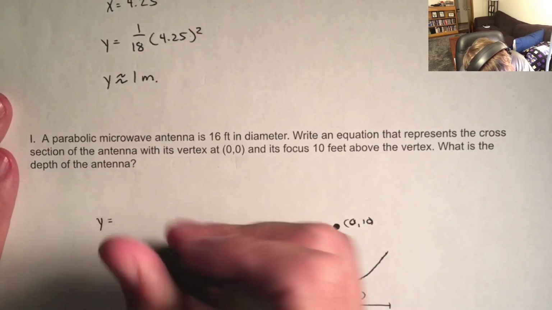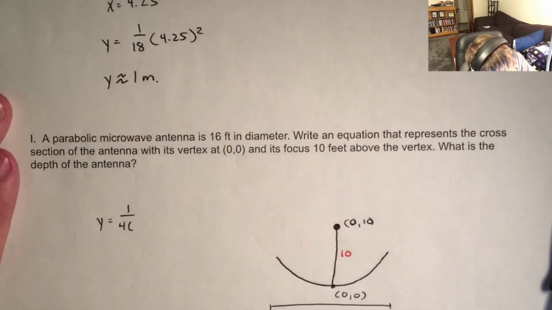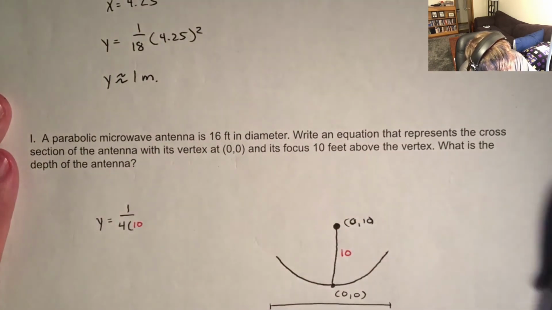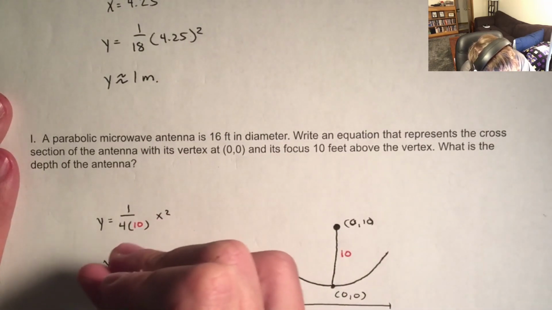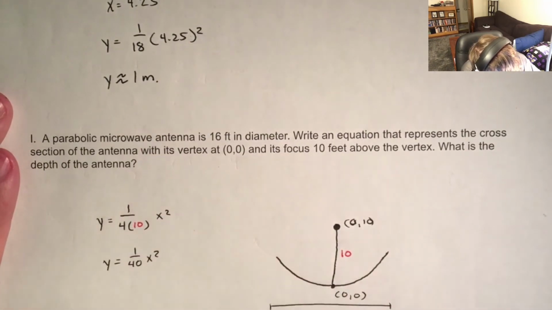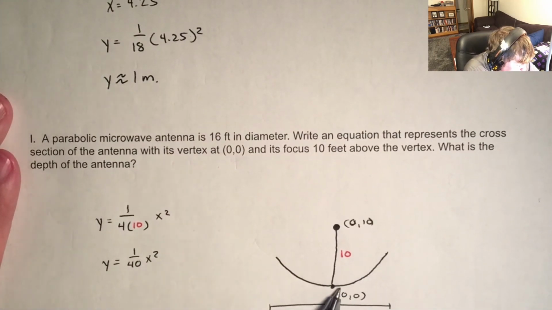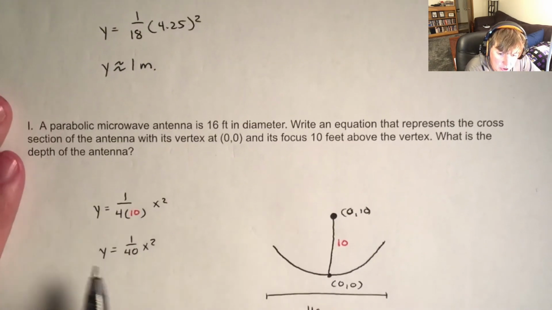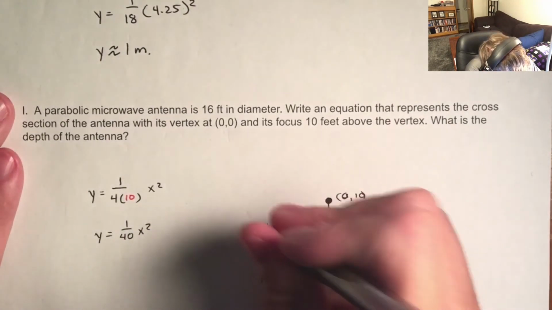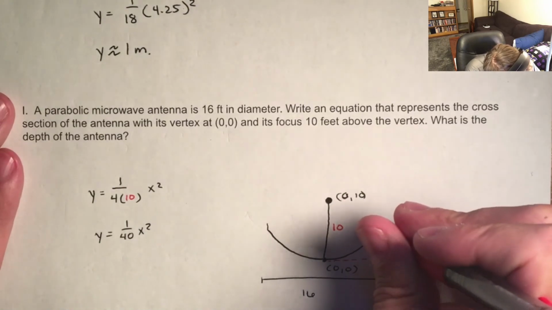y is equal to 1/4 times 10 x squared, which means y is equal to 1/40 x squared. So this is going to tell me how high up the dish is at any point, using the x, but I want to know the depth. Again, the depth is going to be the distance from this point to this point here. This is my depth.